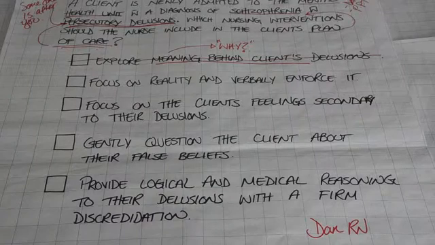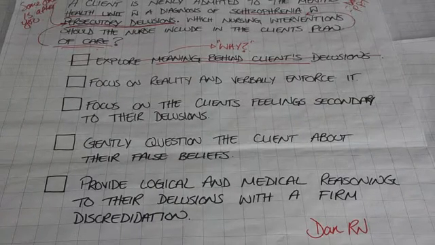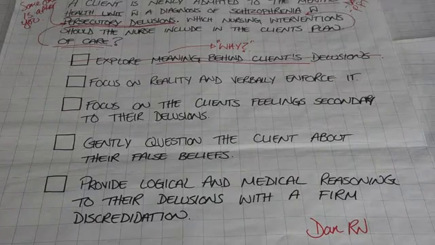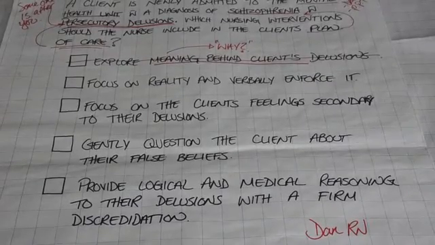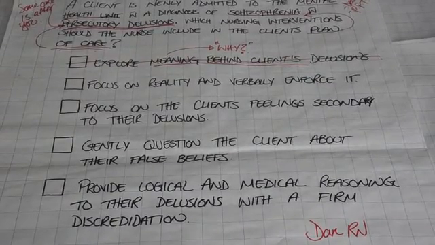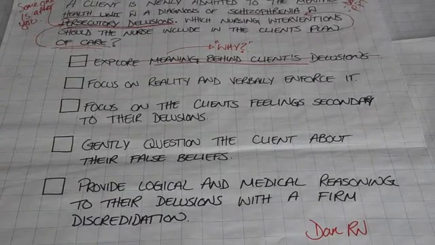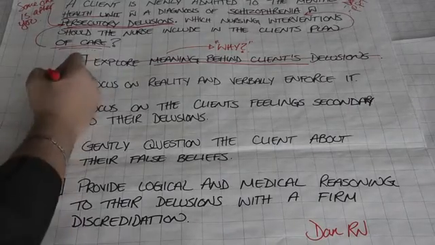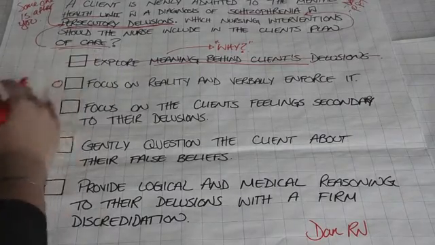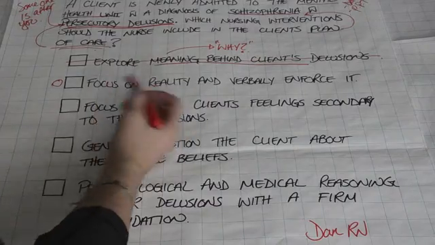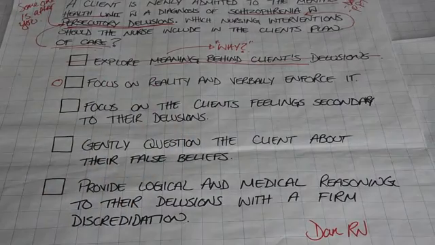However, we know that focusing on reality and verbally enforcing it will decrease the time that the client spends thinking about their delusions, right? So we don't know for sure yet. We're just gonna keep this answer as a choice. All right. So we're just gonna put a little circle beside it. Sounds pretty good to us.